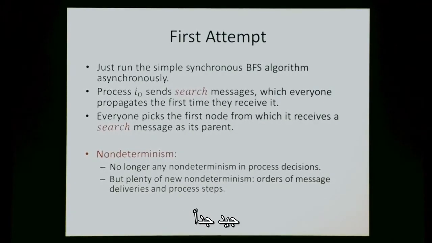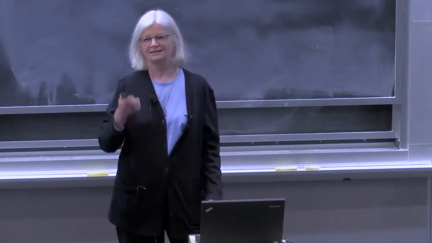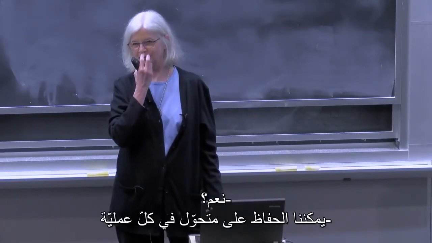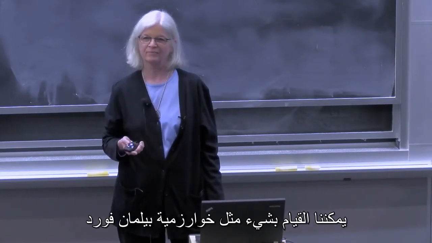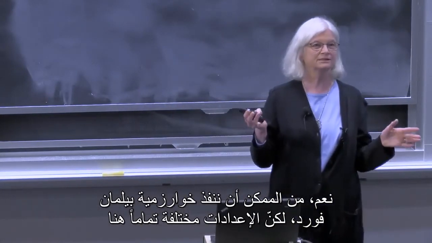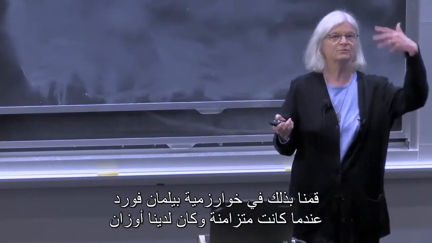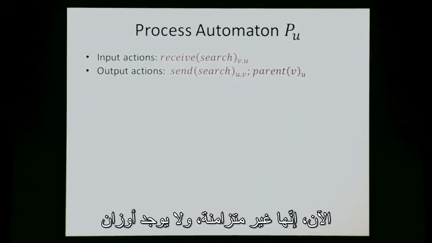Very good. We're going to do something different. Other suggestions? You could keep a variable in each process so you can do something like Bellman-Ford. Yeah, so you can do what we did for Bellman-Ford, but now the setting is completely different. We did it for Bellman-Ford when it was synchronous and we had weights. Now it's asynchronous and there are no weights.